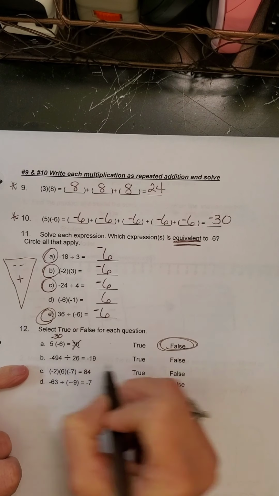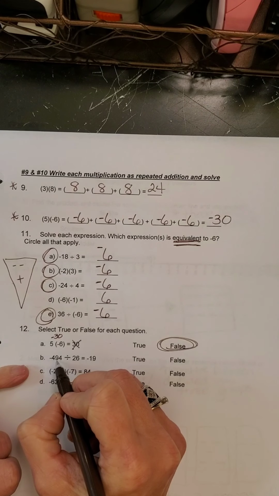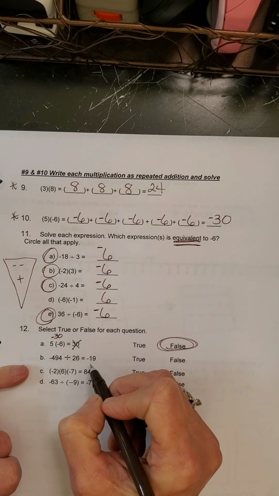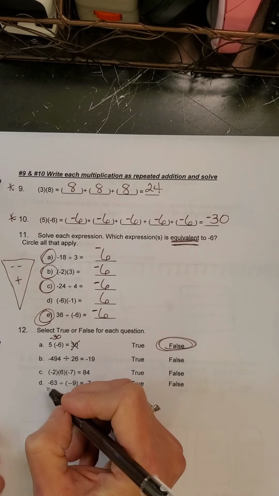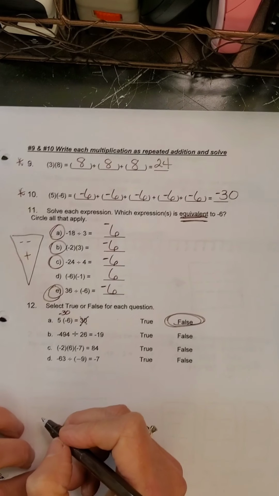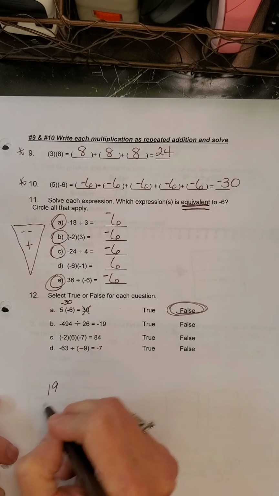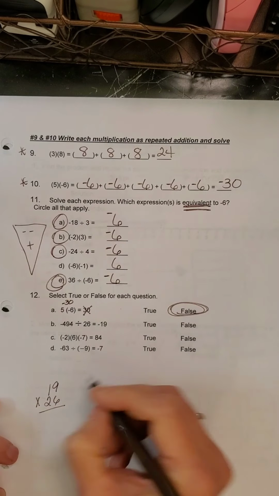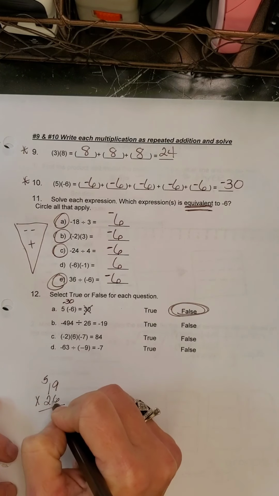494 divided by 26. That's a negative divided by a positive, which is going to give us a negative answer. So we need to come right down here and just do some quick math. And I'm going to be honest with you. The first thing I would do is I would take 19 times 26, and I would just see if that works. 6 times 9 is 54. Carry my 5.